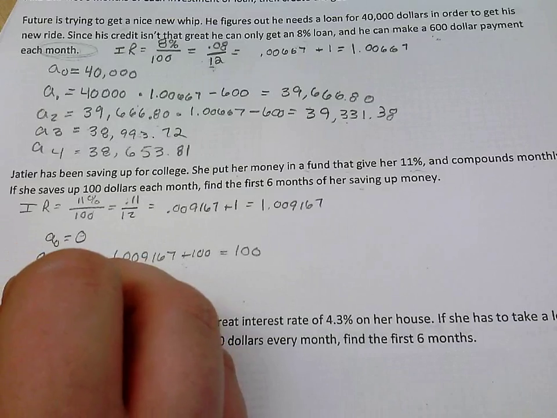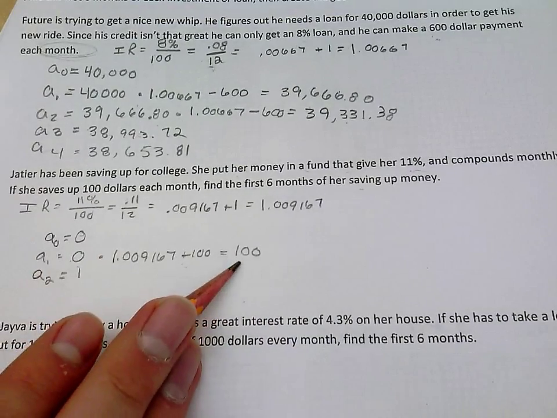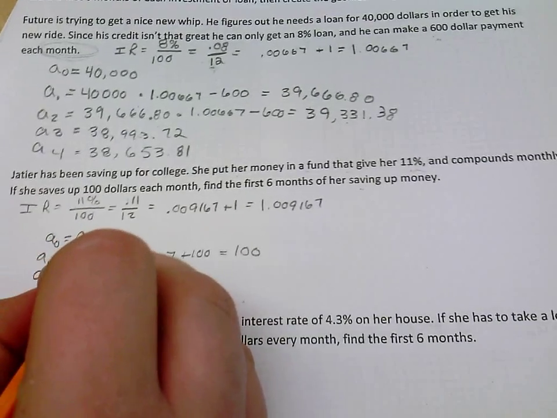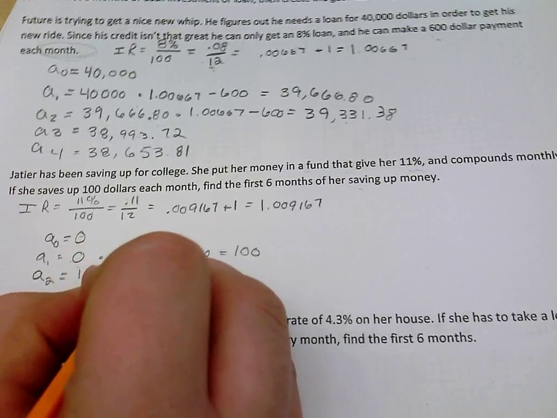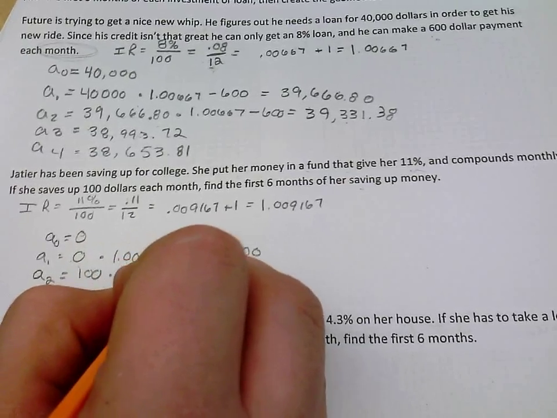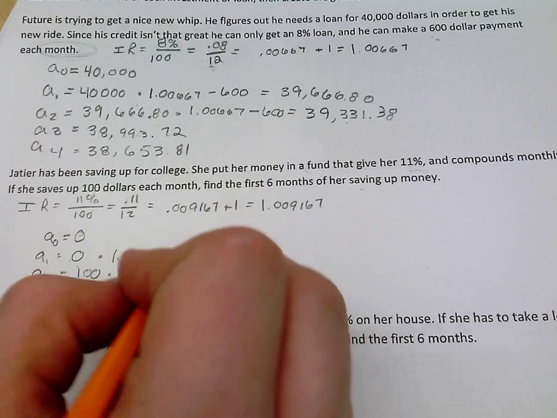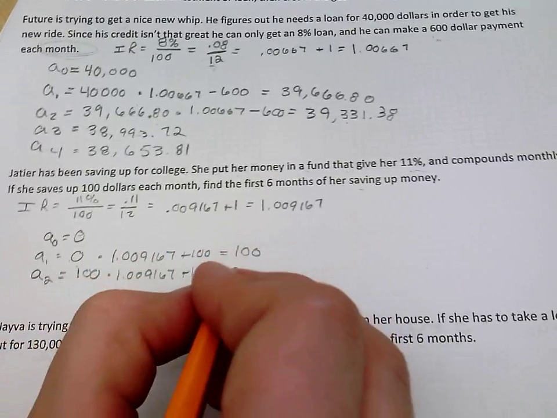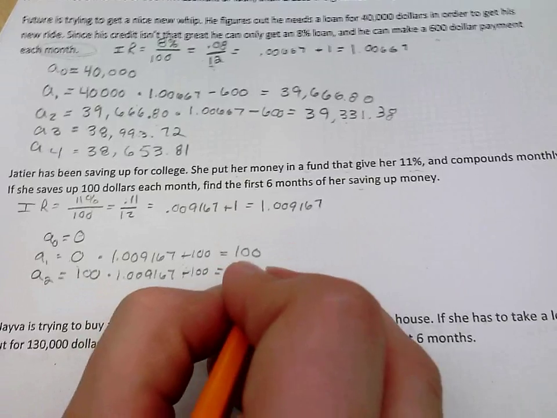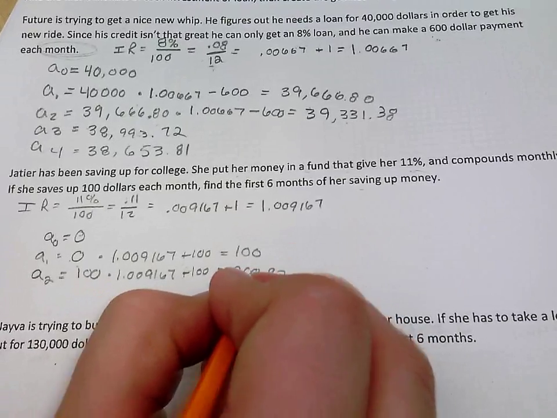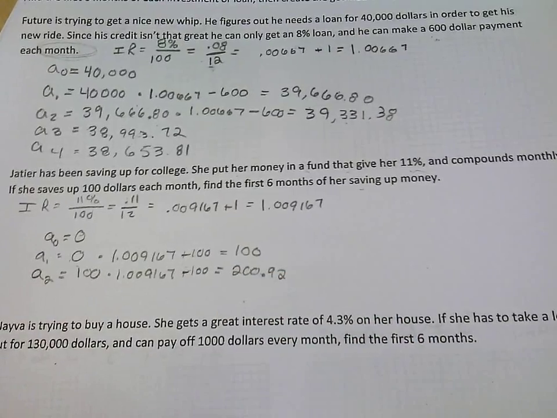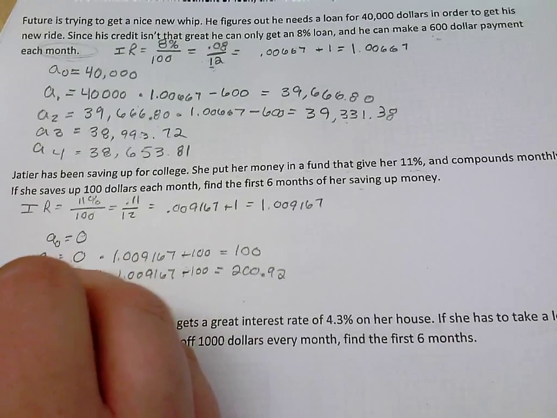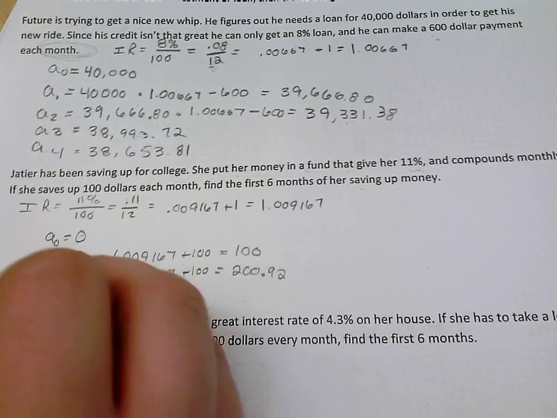A2, it's going to be now our remaining balance from last month, which was $100. We're going to multiply that by the interest rate. Then we're going to add how much money we're putting in this month, and we end up with something like $200.92. We're going to keep doing this for 6 months.